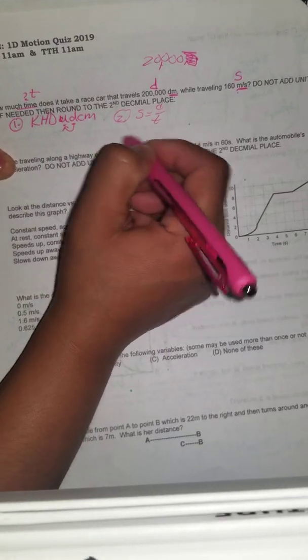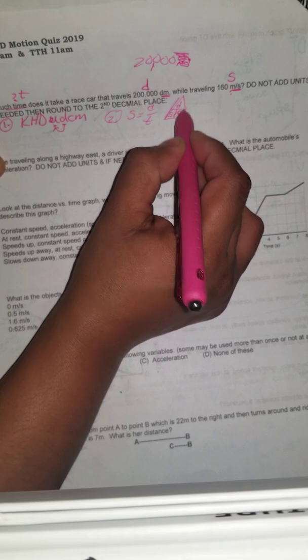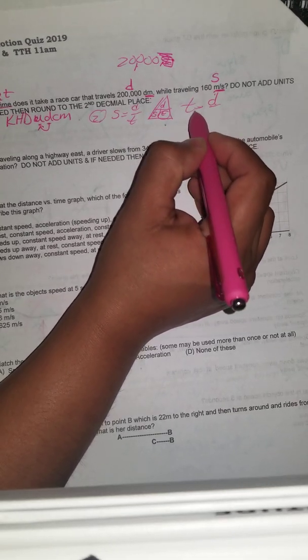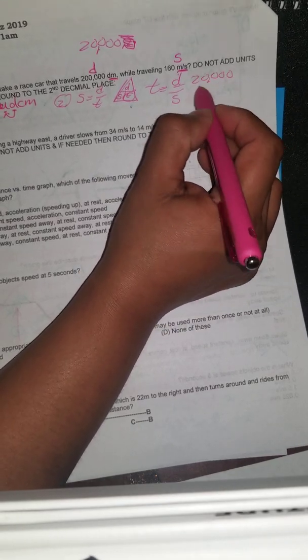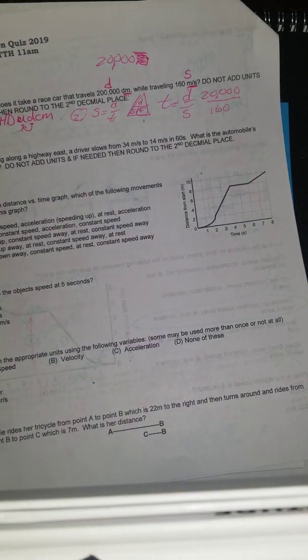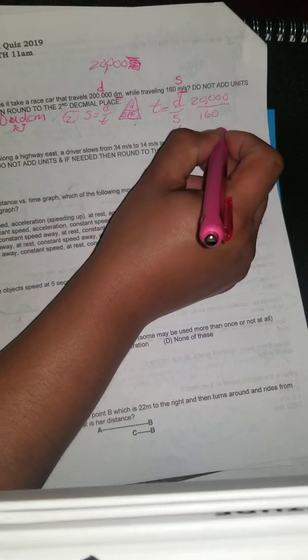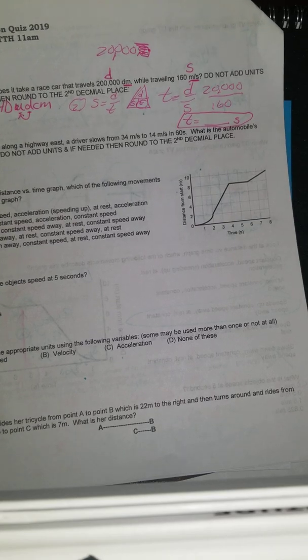So now part 2 is speed equals d over t. I'm going to go ahead and triangle this to solve for t. So t equals d over s, or 20,000 over 160. That is how you're going to solve this. You're looking for the t, and your time is going to be in seconds, right? I think on the quizzes and tests, they're asking you to not give us SI units. But make sure that you read the question completely, because it's going to give you the directions in the question, okay? Let's keep going.